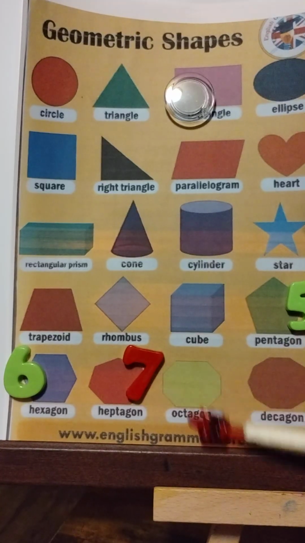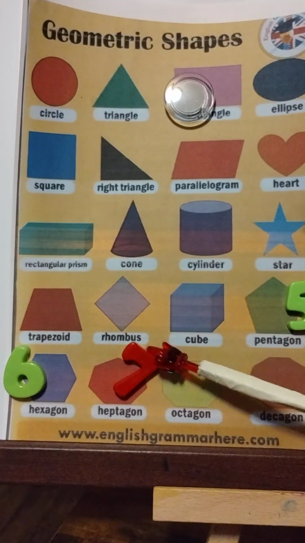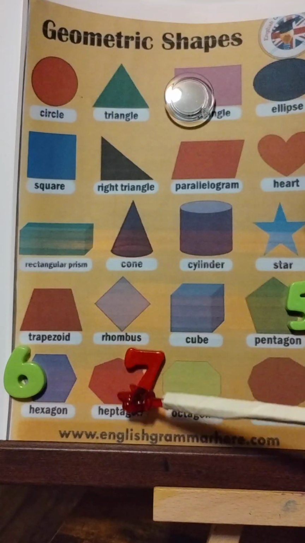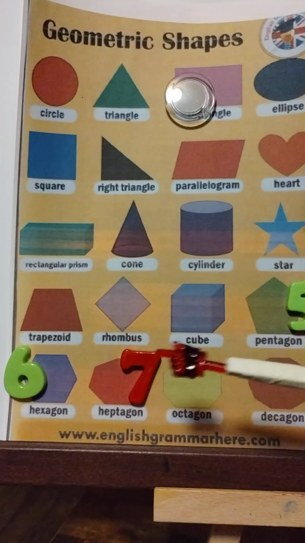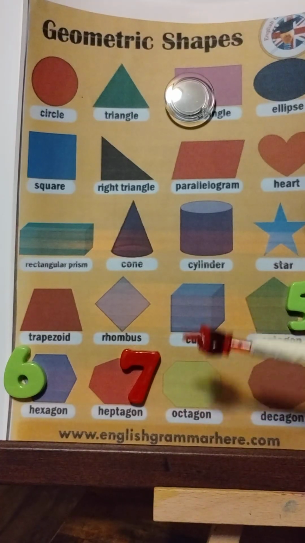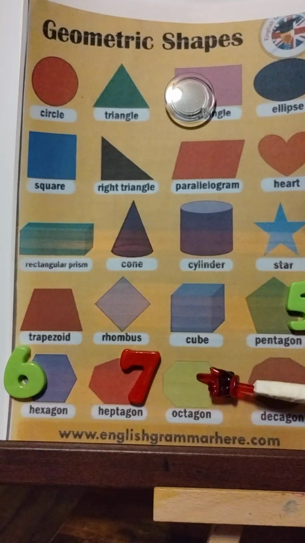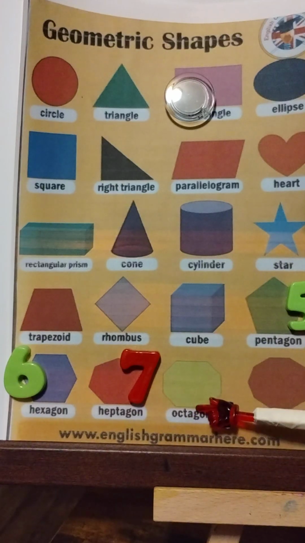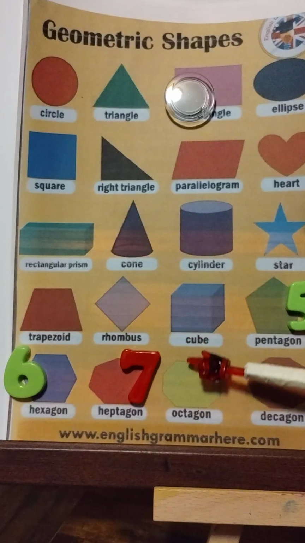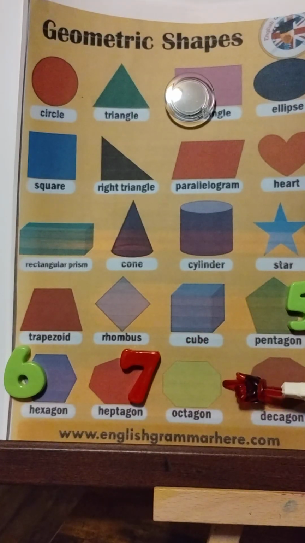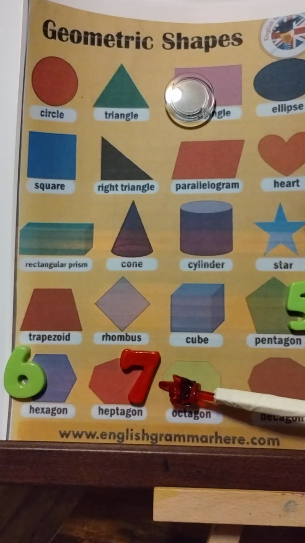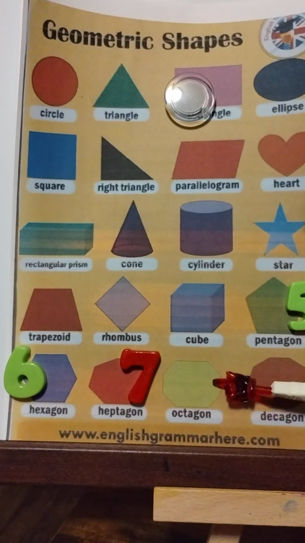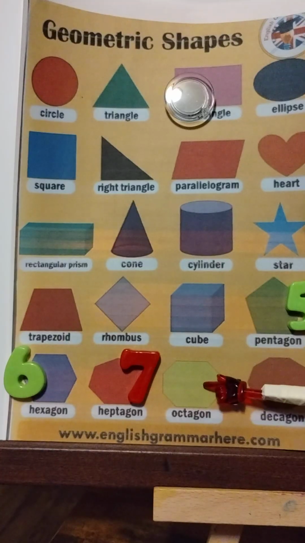Your octagon, and I love to make reference to an octopus because an octopus has 8 tentacles, and an octagon has 8 sides. 1, 2, 3, 4, 5, 6, 7, 8. So this is an octagon.